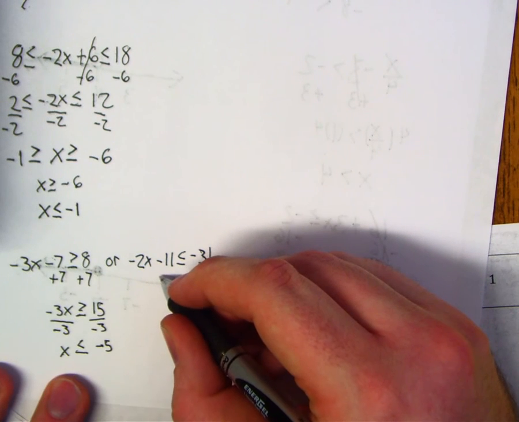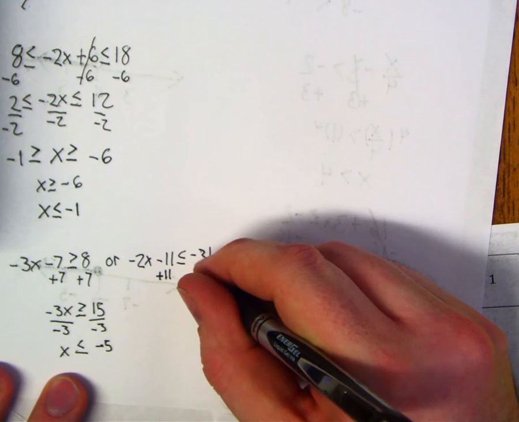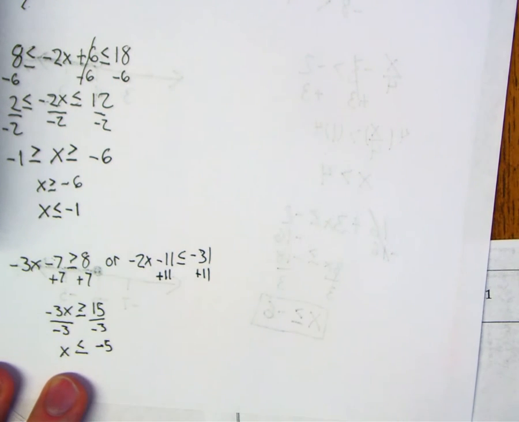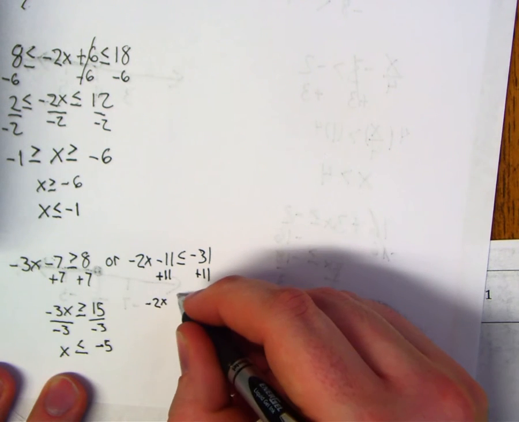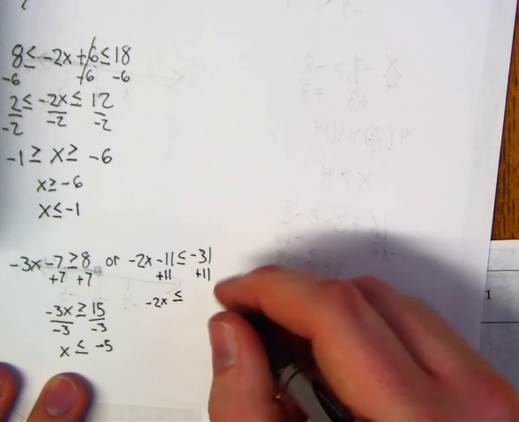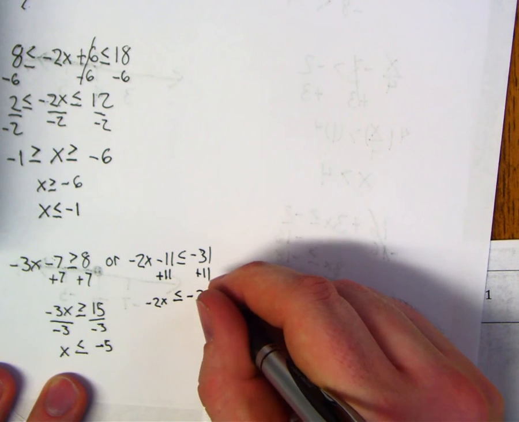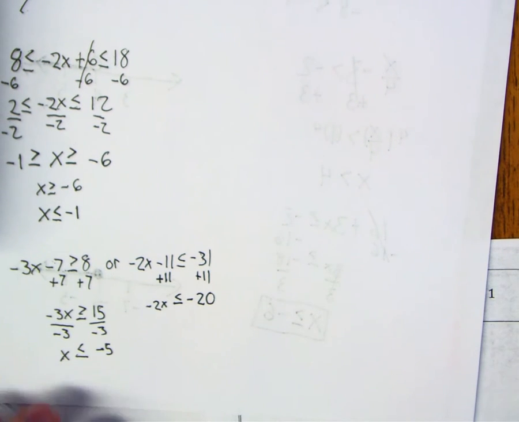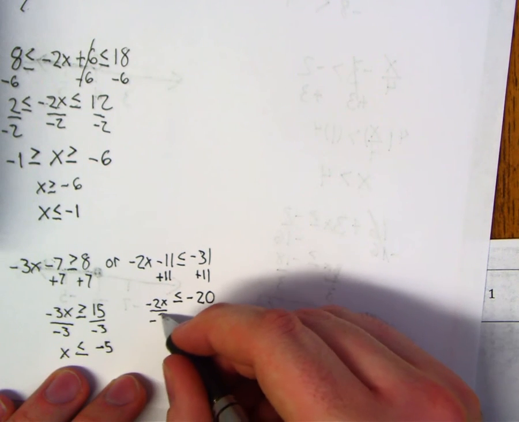Now we go to the other side. We add our 11. Add 11. I get -2x less than or equal to -20. Alright. So, divide by -2.